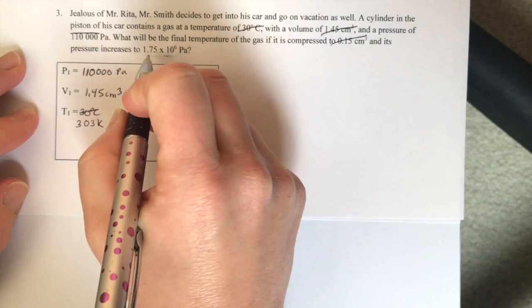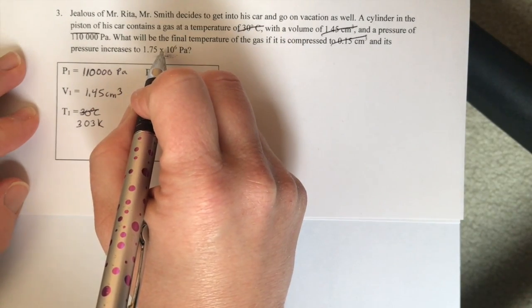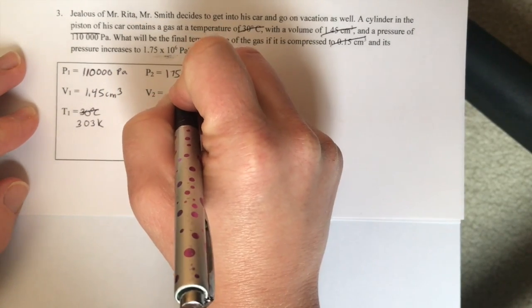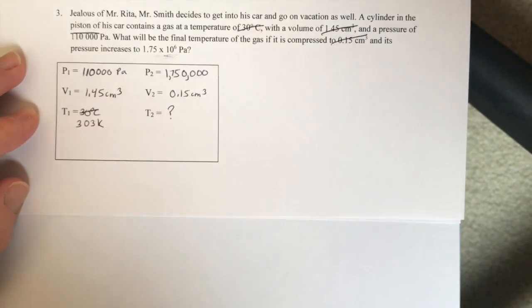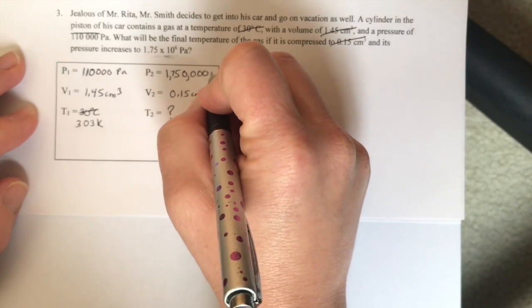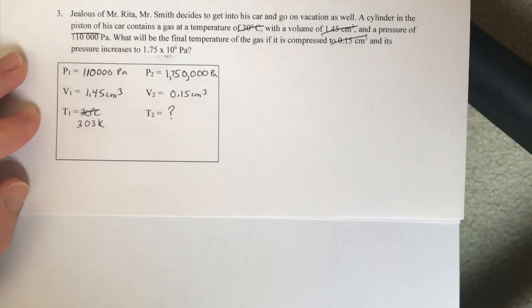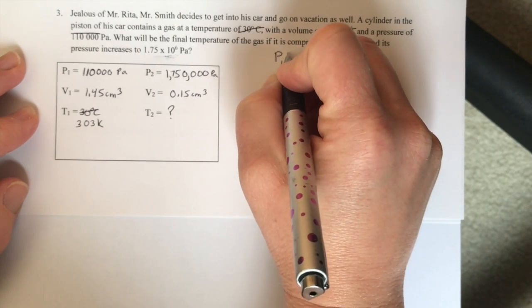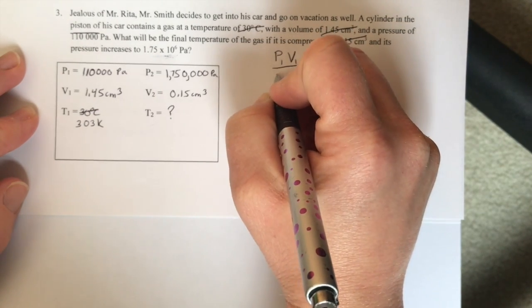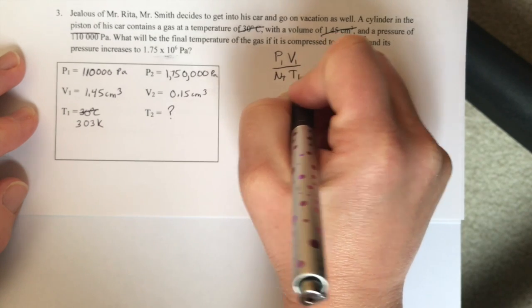So I'm going to move it 2 spots to get it to the other side of the 5, and then 4 more, so I need 4 zeros. So 1, 2, 3, 4 zeros. So we have 1,750,000 pascals.